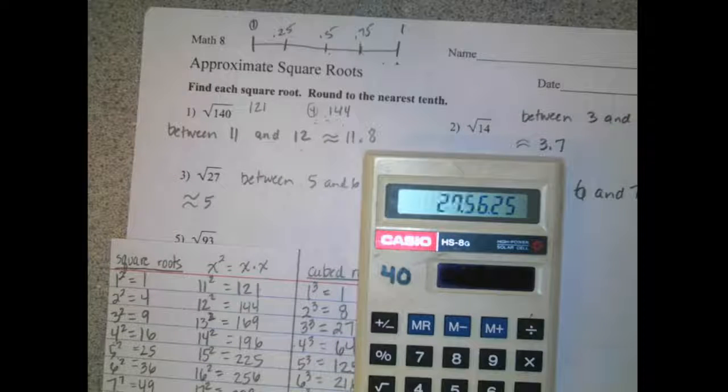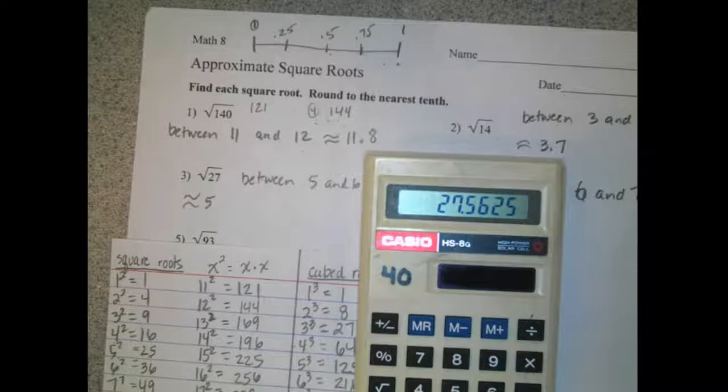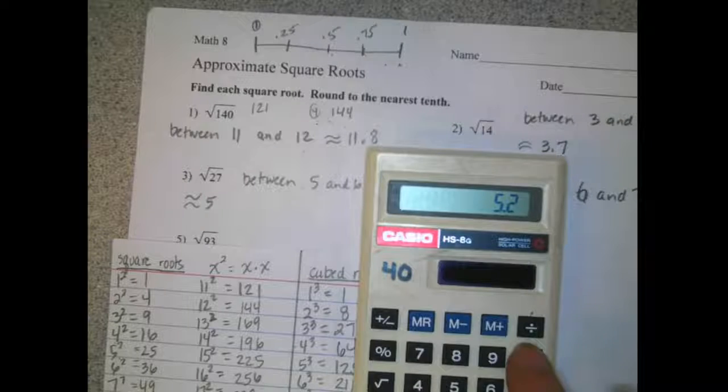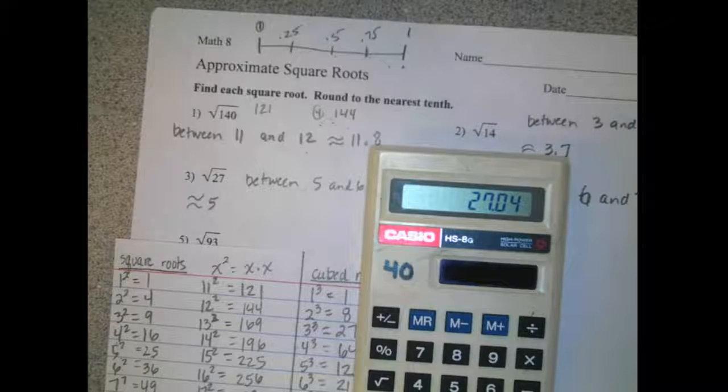I'm using the old calculator. I got 27.56, so that went a little bit high. What do you say we drop it down to 5.2? Oh, super close, but still over. So what do you want to call it? Christian?